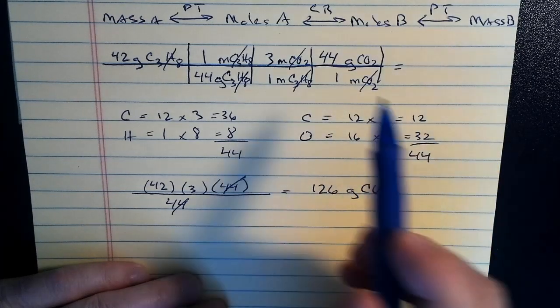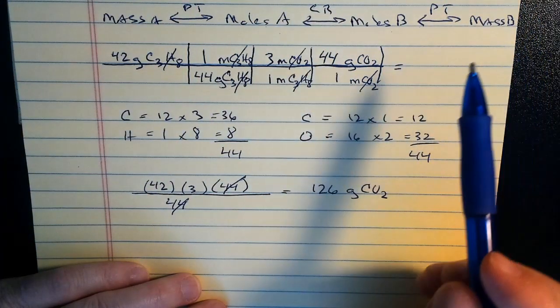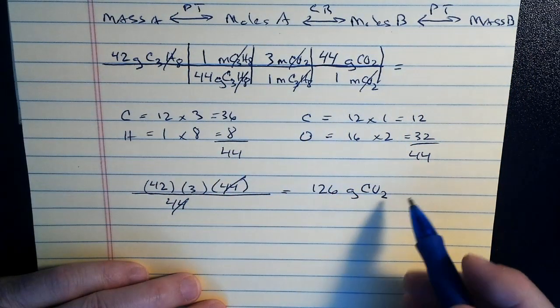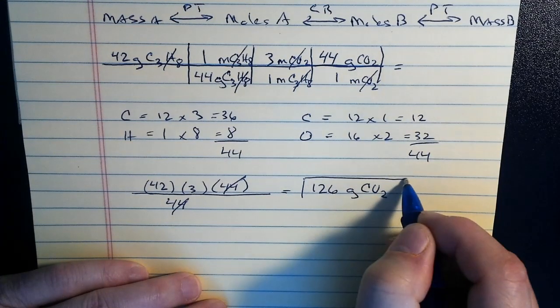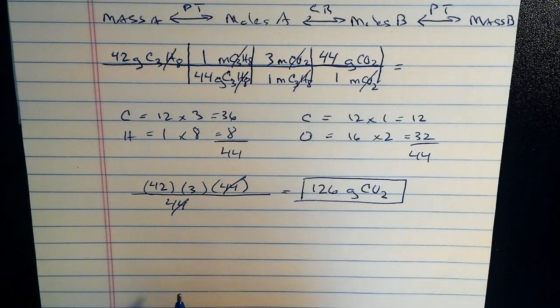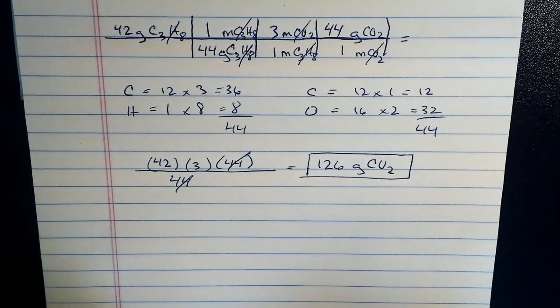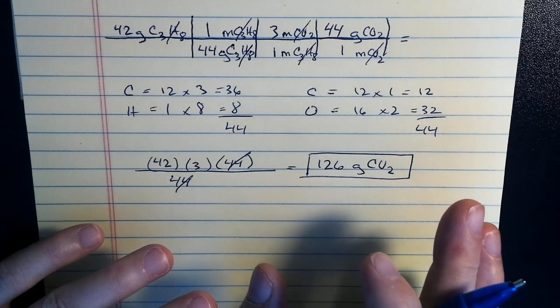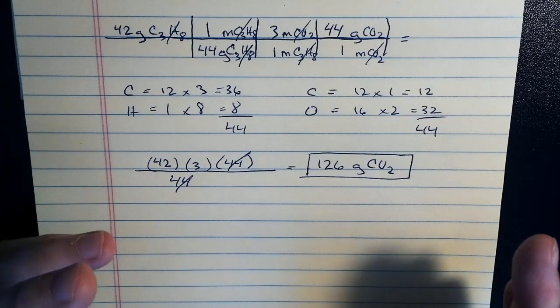Okay, so we get this many grams of carbon dioxide that are formed when 42 grams of propane completely combust in oxygen. Let's go ahead and put a nice rectangle around our answer there. And there we go. So this was a pretty simple problem. Well, it looks hard, but it's not hard. Okay, just breathe deeply and take it one step at a time.